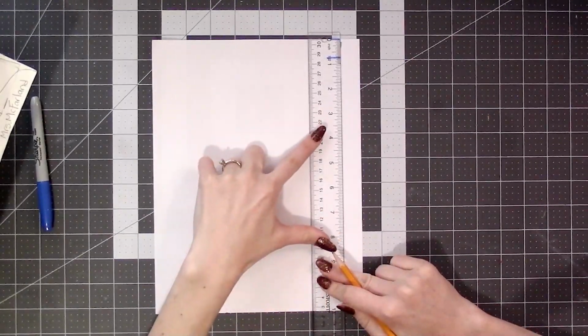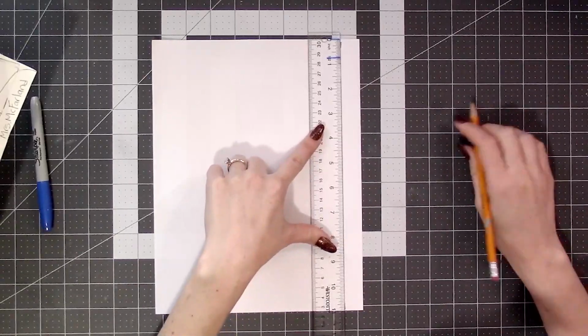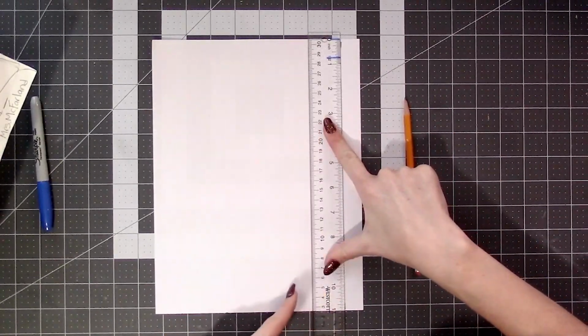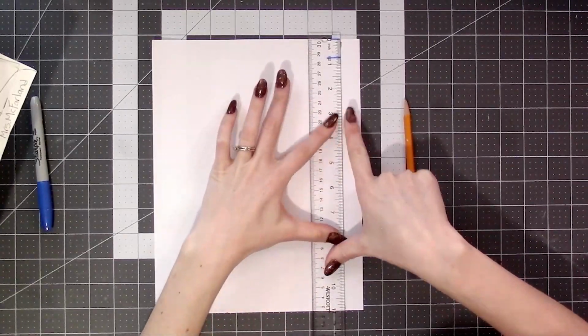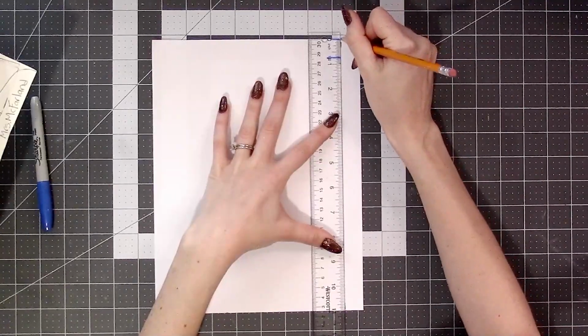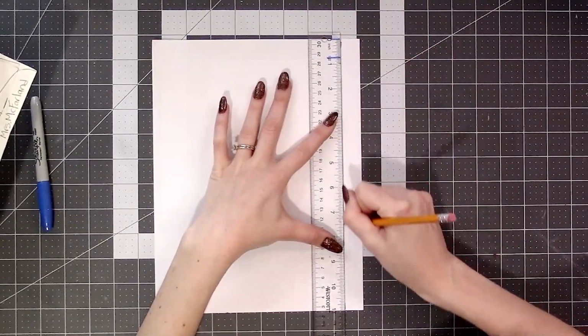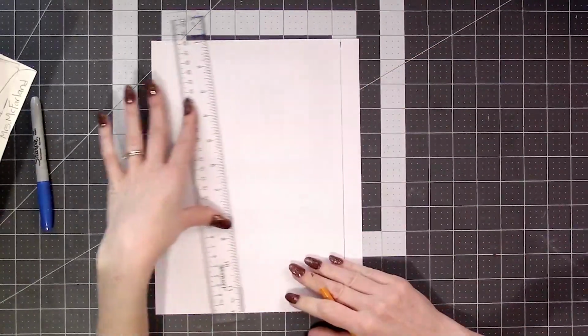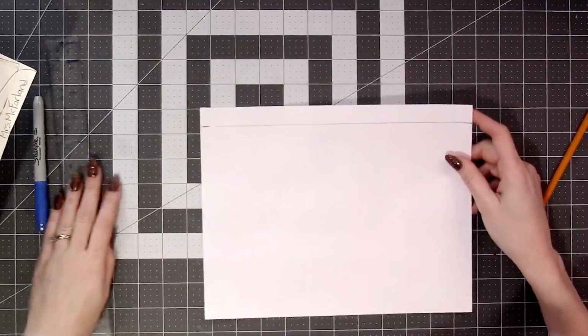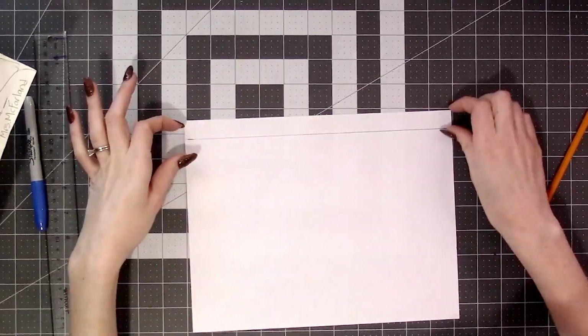And then you make an L with your hand. This is if you're right-handed. If you're left-handed, I guess you would make a backwards L with your hand. But then you hold this ruler nice and still. You draw a line here, like that. Okay, so this is a line that is 3/4 inch.